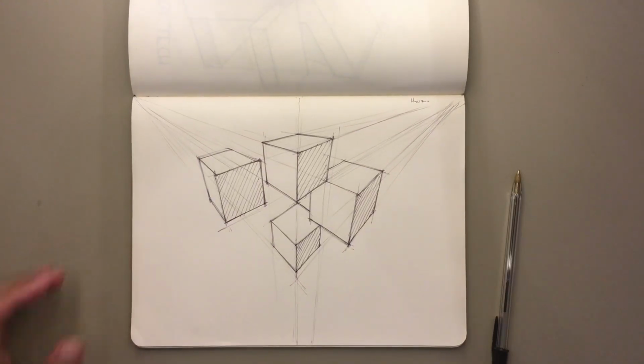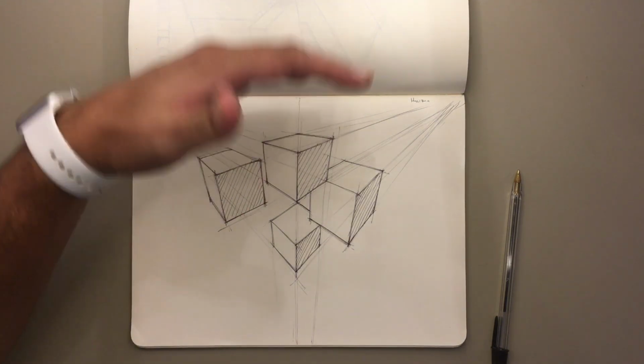Okay, so those are the rules, and it's called 3-point perspective because I'm using 3 points. I don't know why they don't call it 4-point perspective, because what we're going to talk about now is we're going to draw objects above the horizon line.